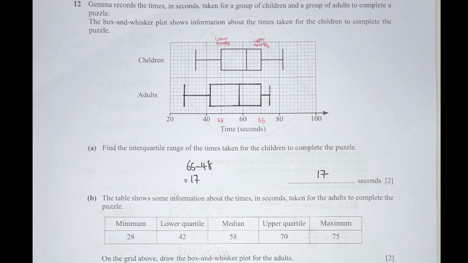As for question 12, find the interquartile range for the time taken for the children to complete the puzzle. If you're unfamiliar with a box and whisker diagram, like this one here, please take note that I have labeled it for you. The upper quartile will be the highest value of the box, and the lower quartile will be the lowest value of the box. Please do not take the lines at the front and the back, because those are for calculating the range. Finding the difference, 65 minus 48, you should get 17.